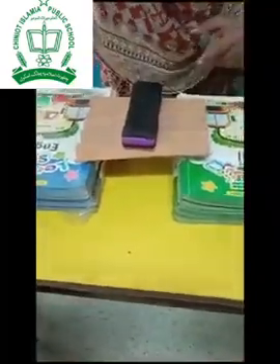It's balanced because these triangles have distributed the weight. They can carry the weight easily. So this is the STEM activity.